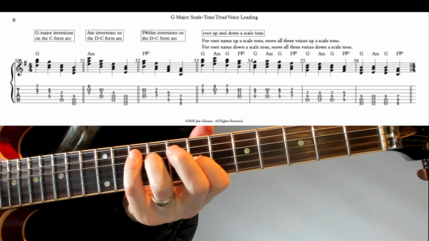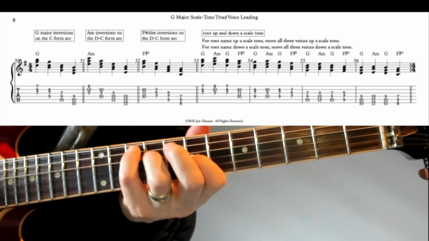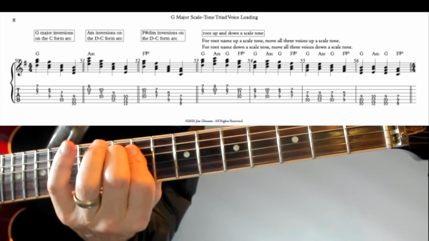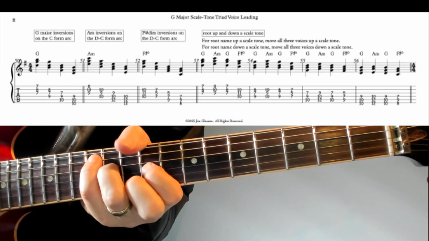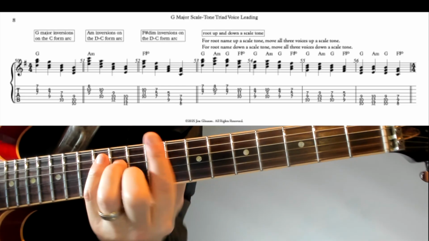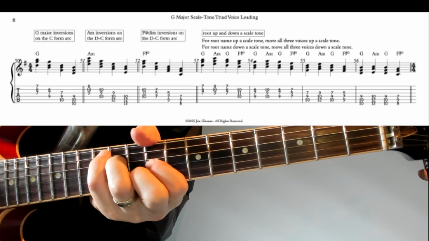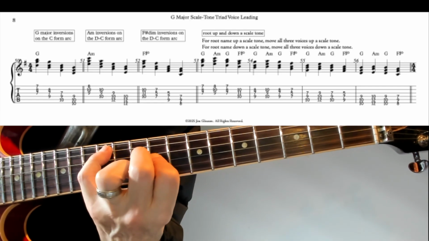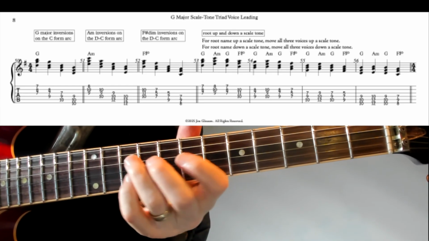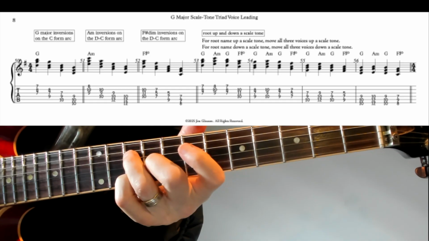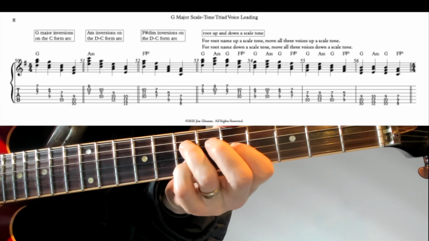Then on strings 5, 4, 3, G is root, third, fifth, and to go to A minor, all the notes go up a step. And this is, you could say, like an A minor, flatting the third of a major in the C form here, but we're flatting the third. And we're on strings 4, 3, 2. So G major to A minor, or G major to F sharp diminished.